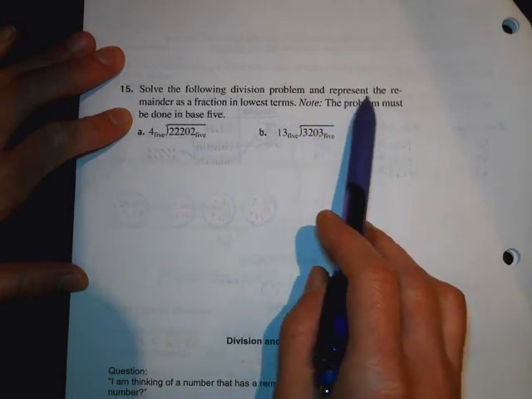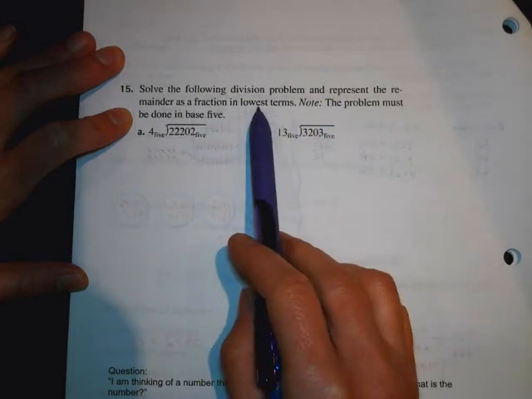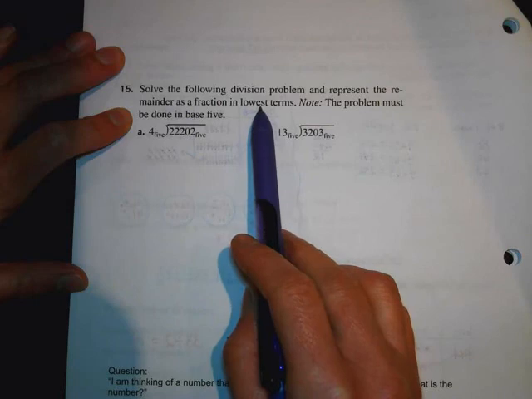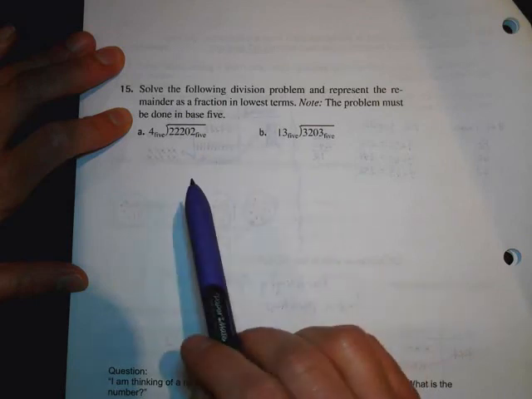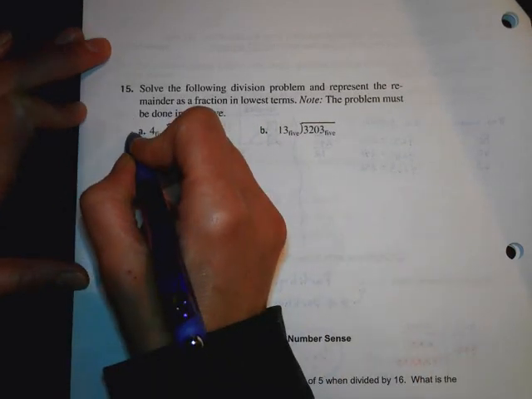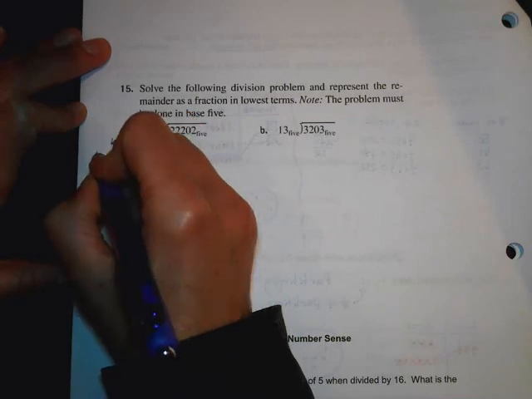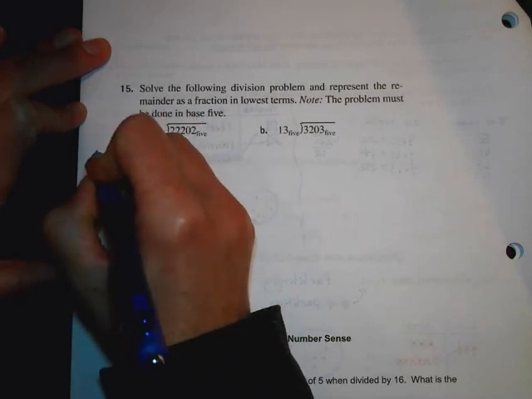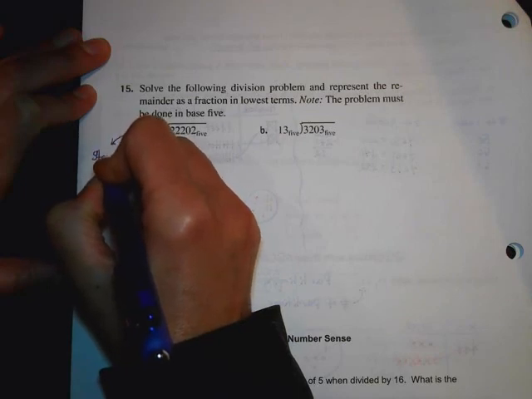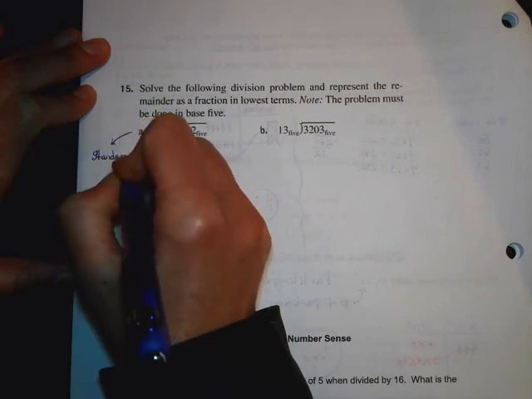It says represent the remainder as a fraction in lowest terms. Interesting. So we're going to think about fractions in base 5 already. I want you to do this one with the formula, or standard algorithm, I should say.